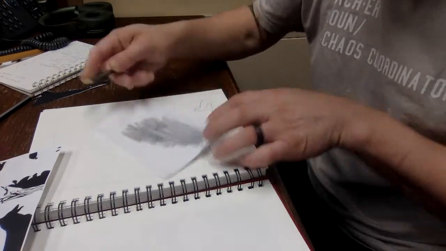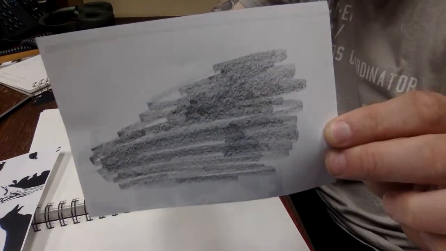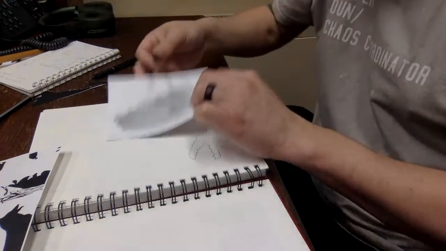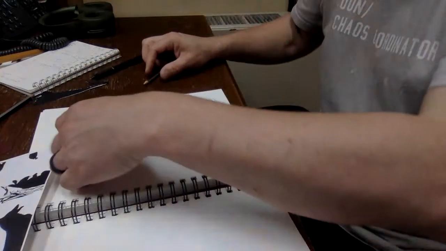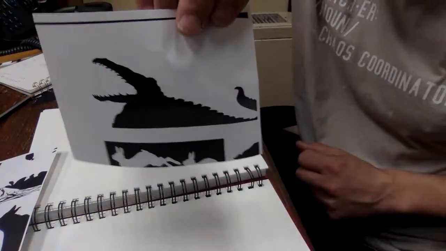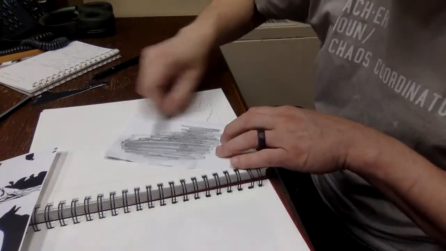And you can always hold it up to the light to make sure that you traced in the correct spots. And if you hold it up, you can kind of see where my crocodile is. Notice if I miss any spots. Then, so you got crocodile on this side, graphite on this side. You basically make your own carbon paper.